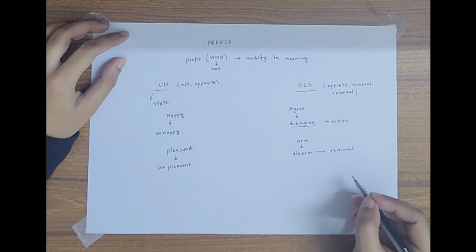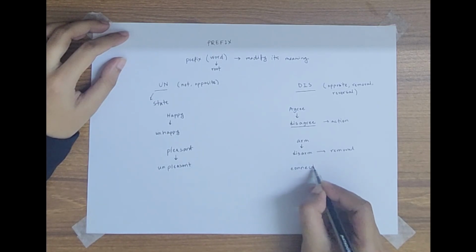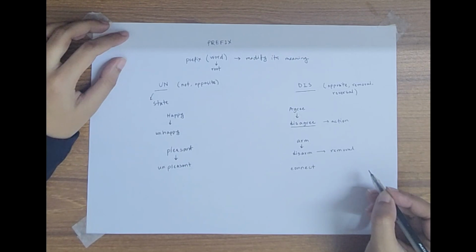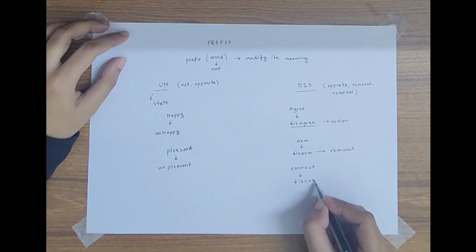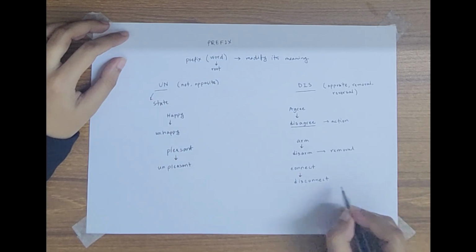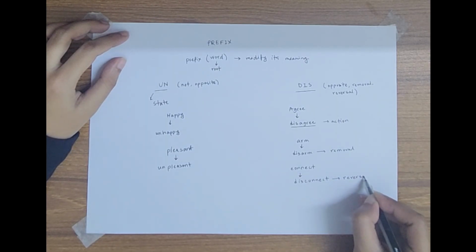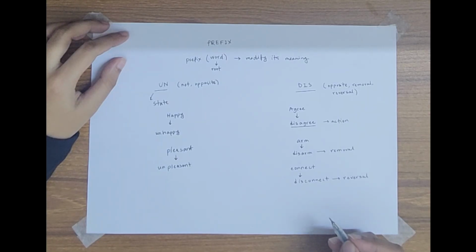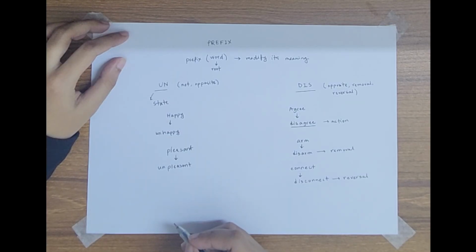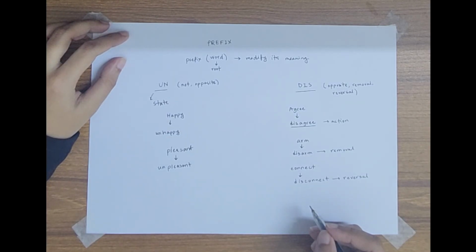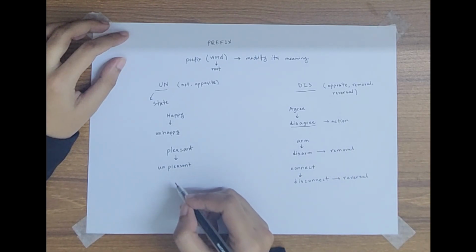Then we have reversal. So we can say connect. You connect with something, or you connect a device to another one, and you can say disconnect. So you're actively disconnecting something. And it is the opposite meaning, of course, but specifically we can say this is a reversal. So by using un and dis, we can create many more words which mean the opposite in both cases. However, dis is for actions and un is primarily for states.